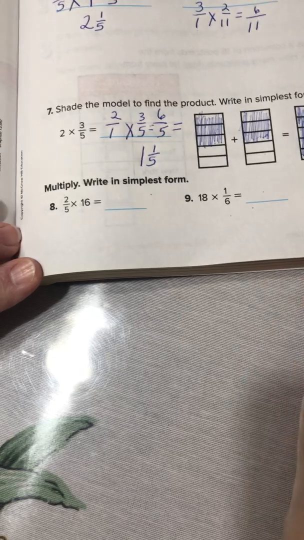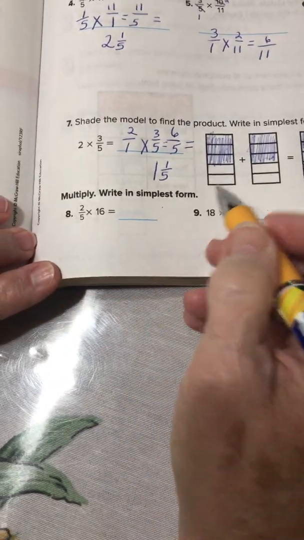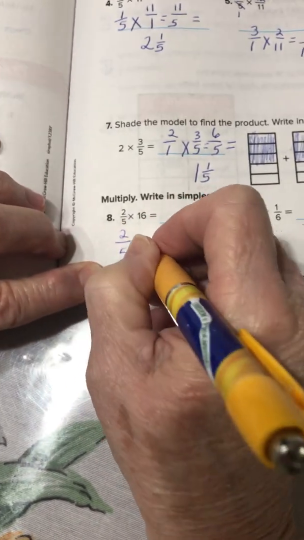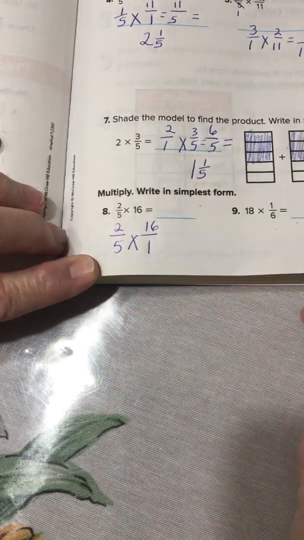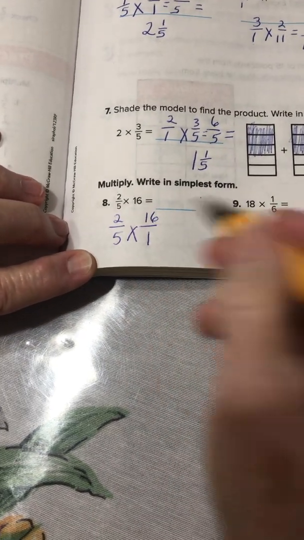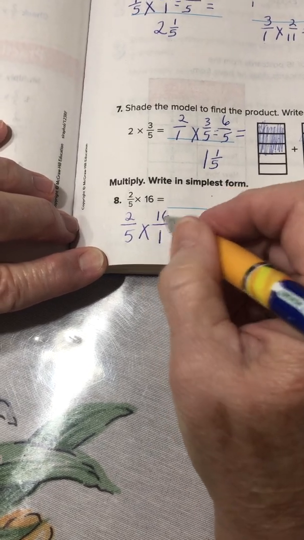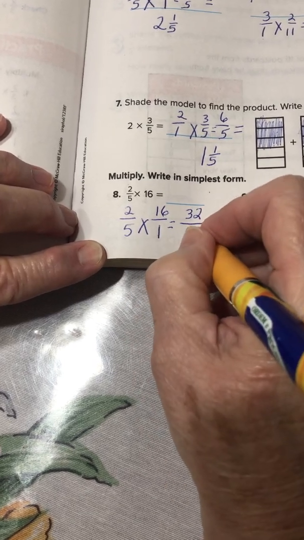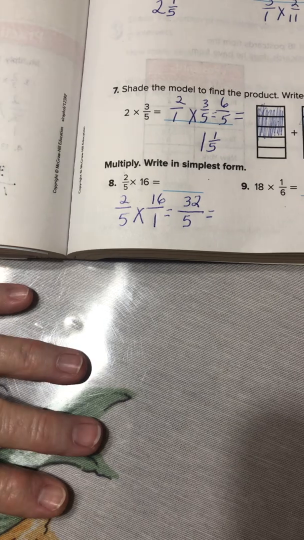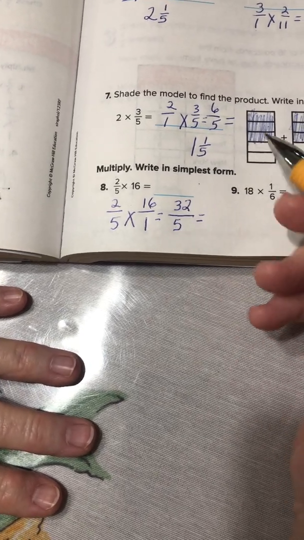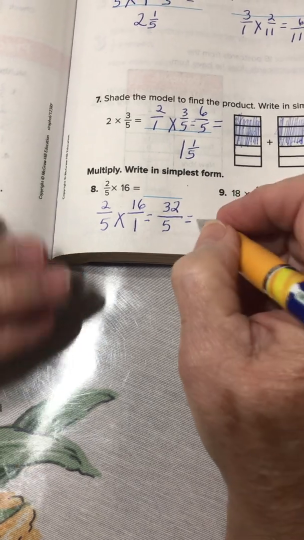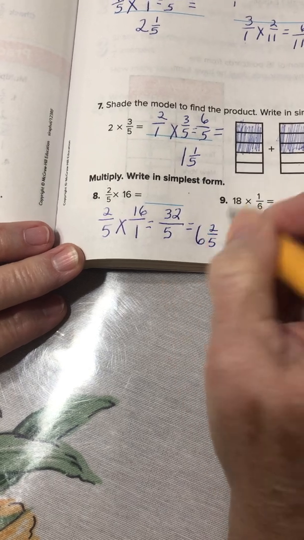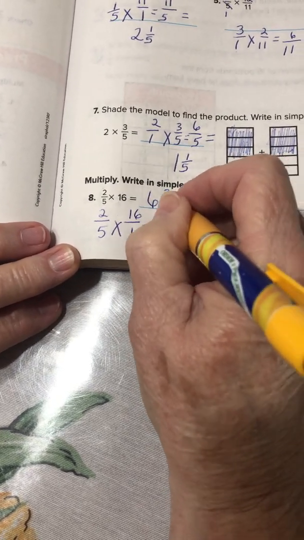Okay, let's do this row. It says multiply, write in simplest form. So we're going to recopy our problem. 2/5 times 16 over 1. We can't cancel, can we? So we're going to multiply. 2 times 16 is 32, and 5 times 1 is 5. We have an improper fraction. Let's divide the numerator by the denominator. 32 divided by 5 is 6, with a remainder of 2. So we write our remainder as a fraction, and our answer is 6 and 2/5.